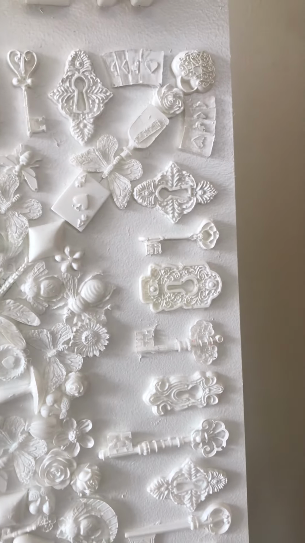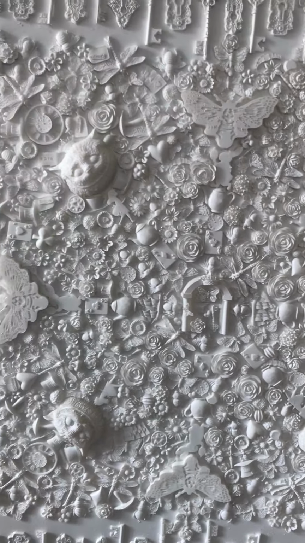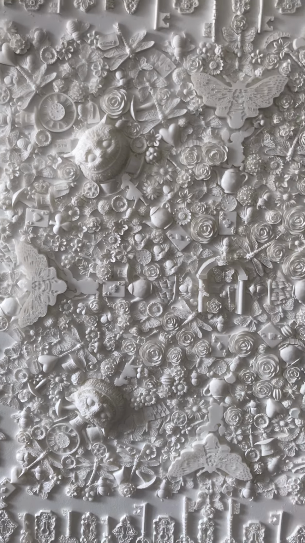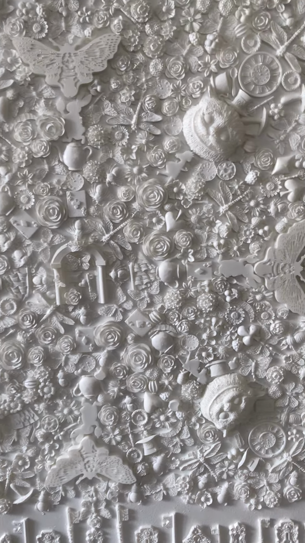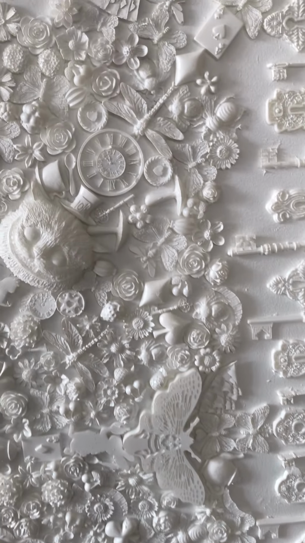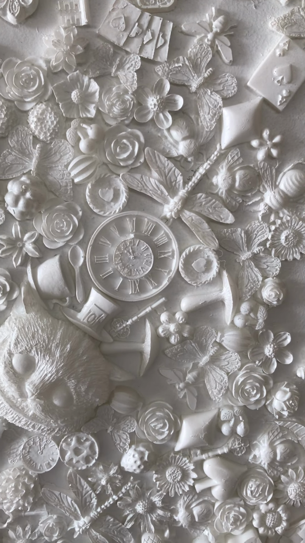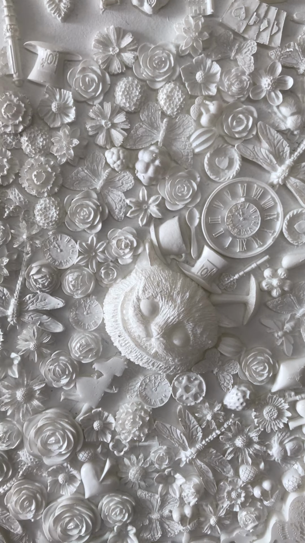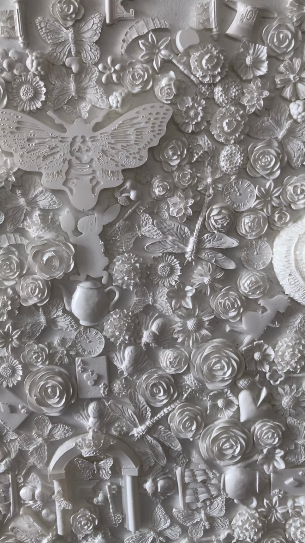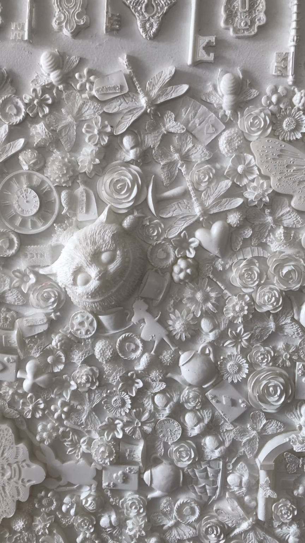It's got two axes going down on either side that mirror each other, and then within those axes is a more kind of chaotic arrangement of forms. And you'll see within that composition there's a lot of imagery that relates to Alice in Wonderland, plus some other imagery that ties into previous works I've done.